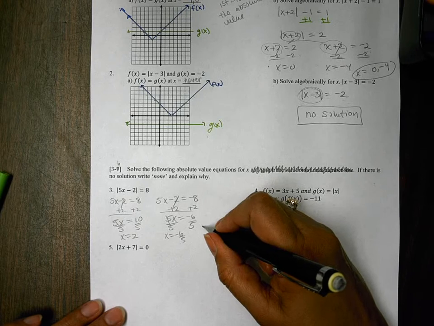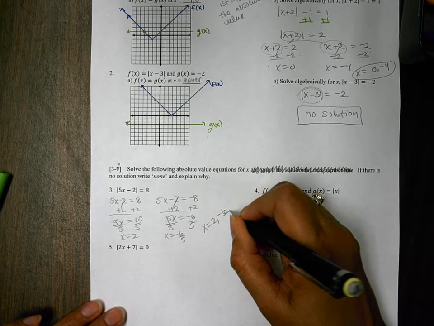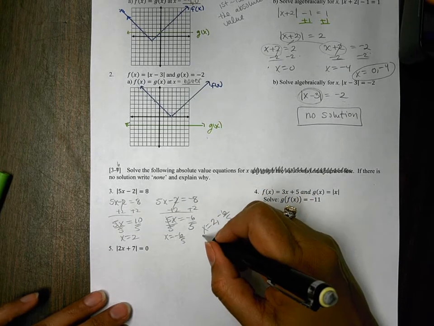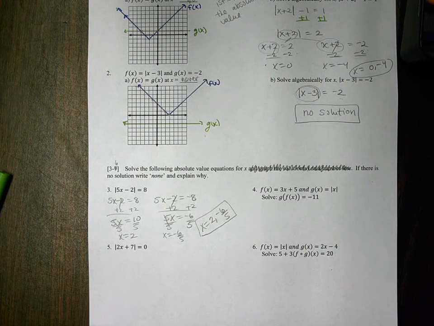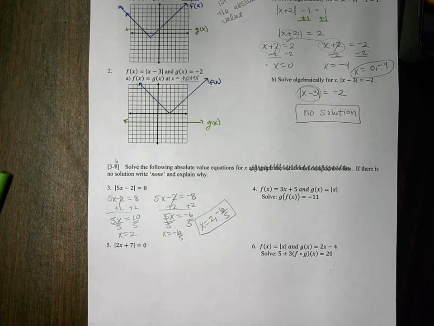I'm going to write them over here. X equals 2, comma, -6 over 5. That there is my solution set. There's two answers. All right, I'm going to skip to number 5 because it's a little bit easier than those two over there.